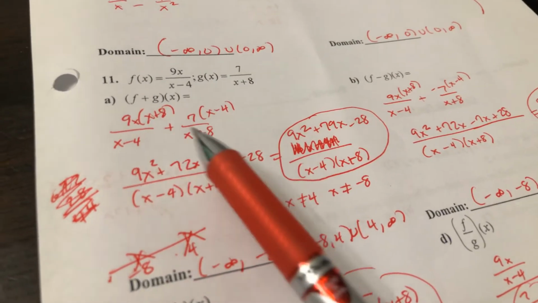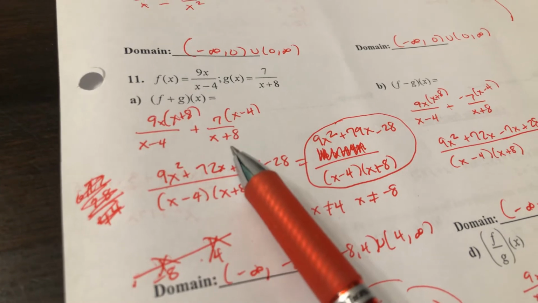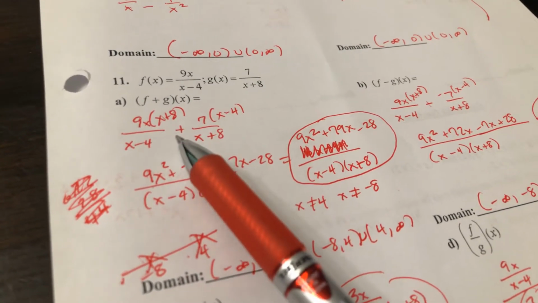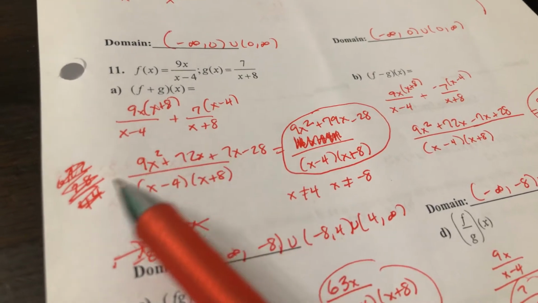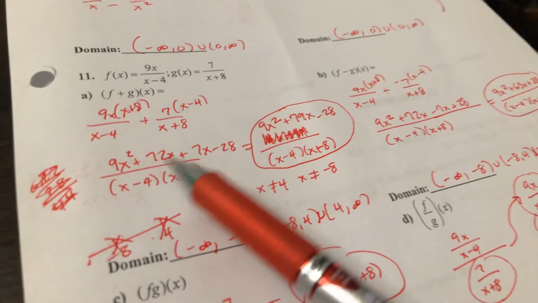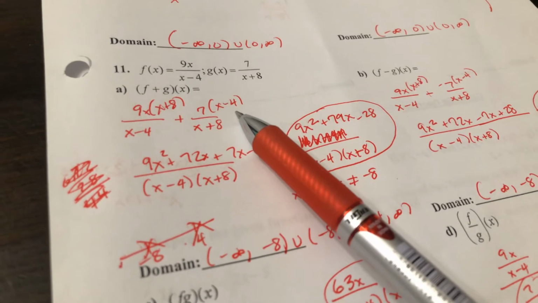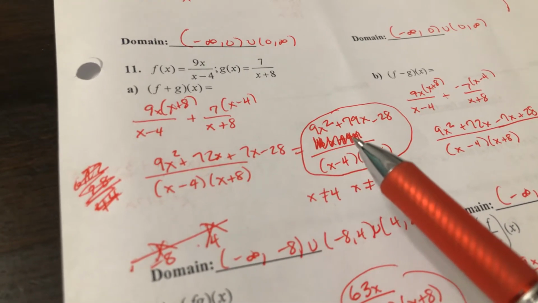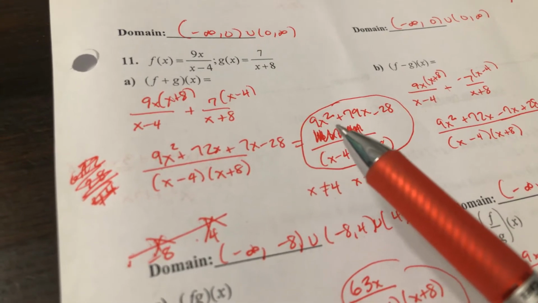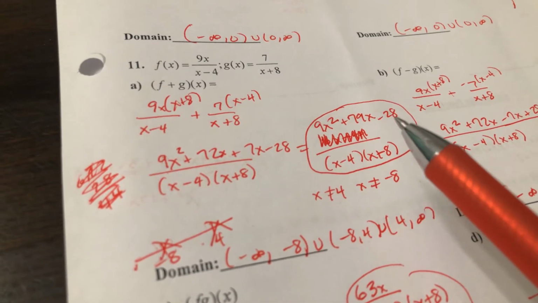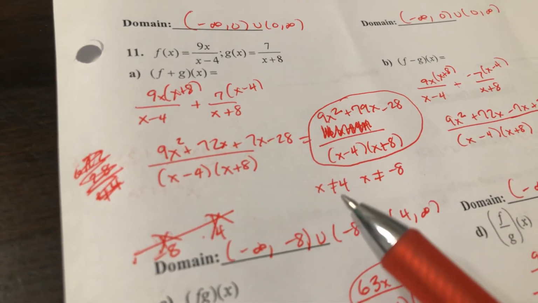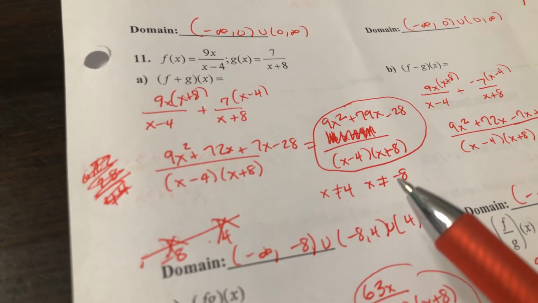So in order to add these two functions together, I had to find a common denominator of x minus 4, x plus 8. So I had to multiply that guy by x plus 8. So that gave me 9x squared plus 72x. I had to multiply that guy by x minus 4, so that's 7x minus 28. And when I put my like terms together, that gave me 9x squared plus 79x minus 28 over x minus 4, x plus 8. And x can't be 4, x can't be negative 8.